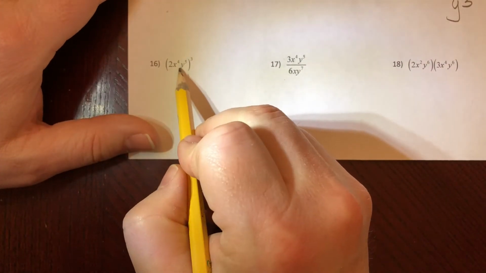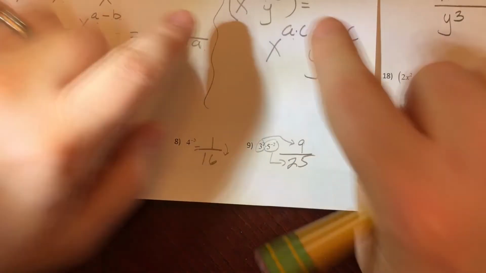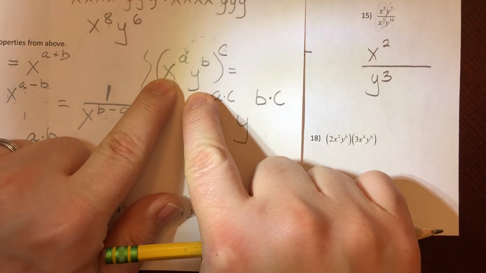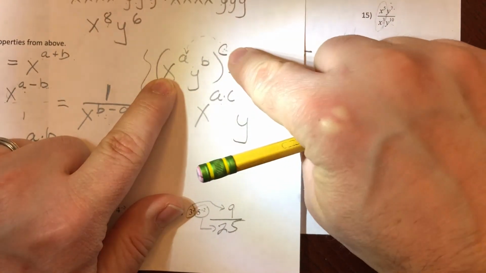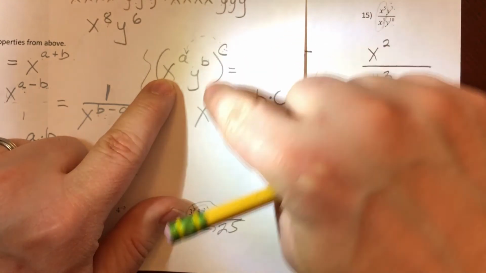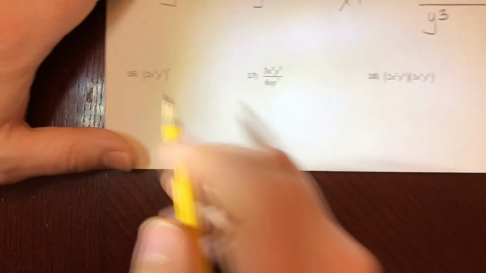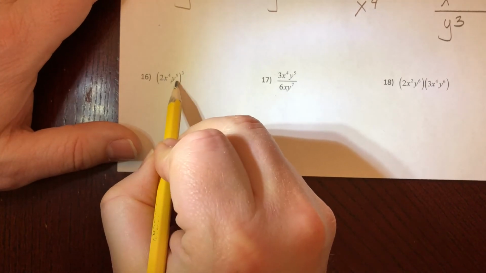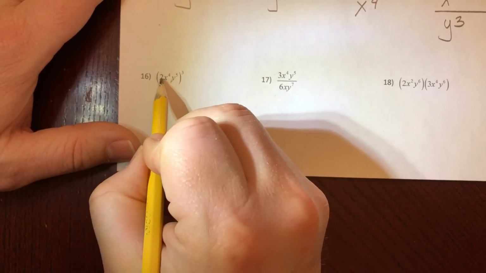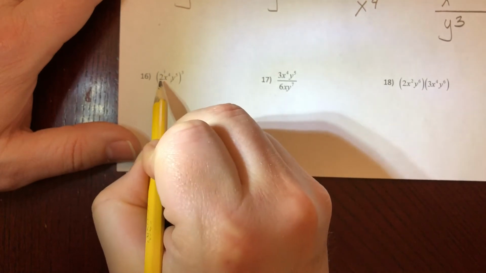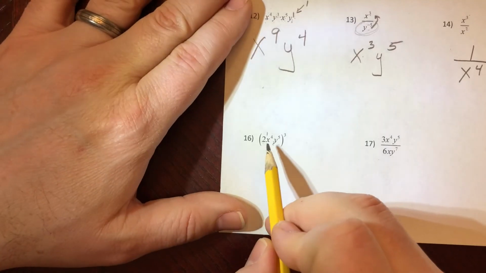For the next one, this one goes back to this property, where if we have a multiplication to a power, we can bring that power in and multiply it by each of the exponents that are there. Now the difference here is we've got 3 bases. We've got 2. Now again, there's a hidden 1 here. Writing that 1 is really a good idea.